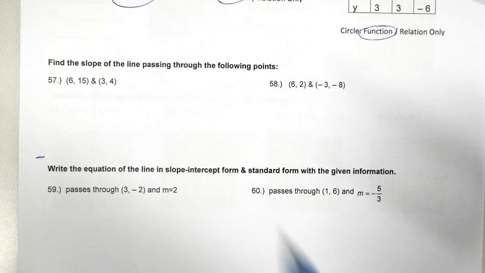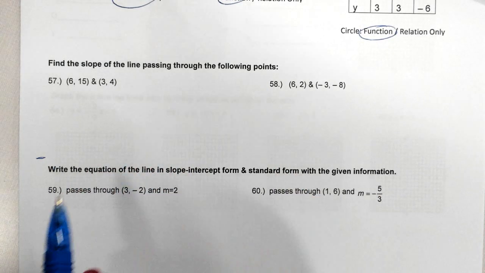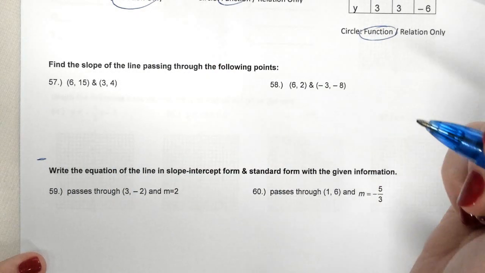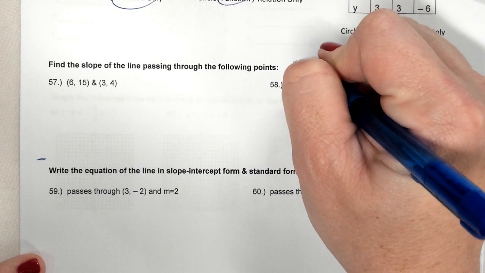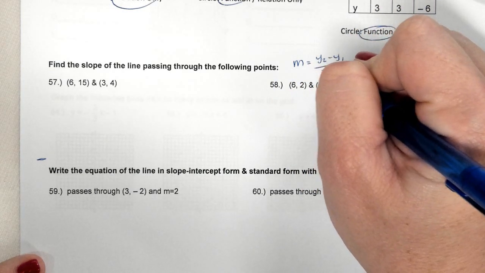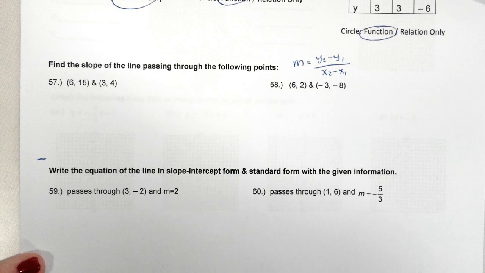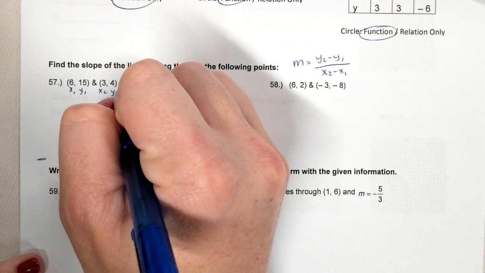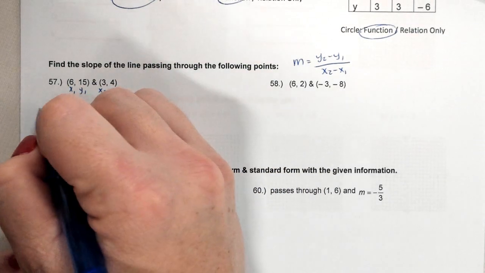Okay, 57 and 58 say find the slope of the line passing through the following points. So first off, we have to find the slope. Got to start with the slope, and we need to remember that your slope is y2 minus y1 over x2 minus x1. Change in y over change in x. So x1, y1, x2, y2. So again, find our slope first.